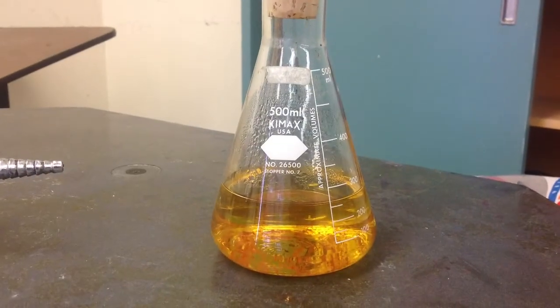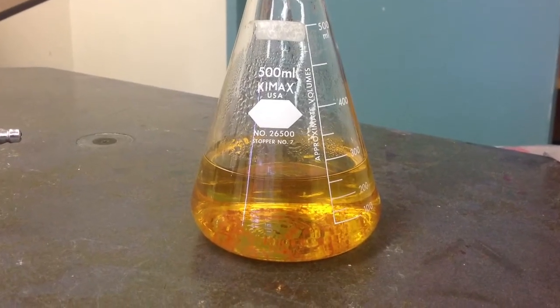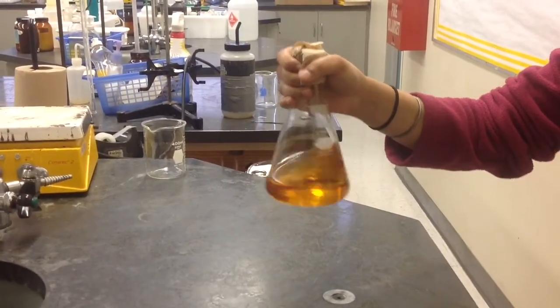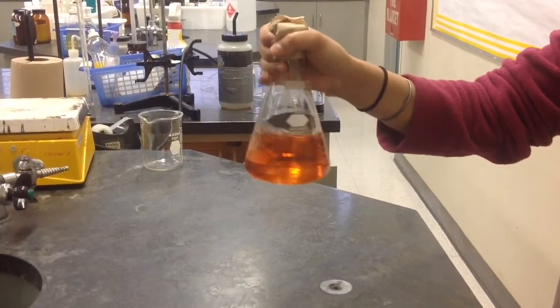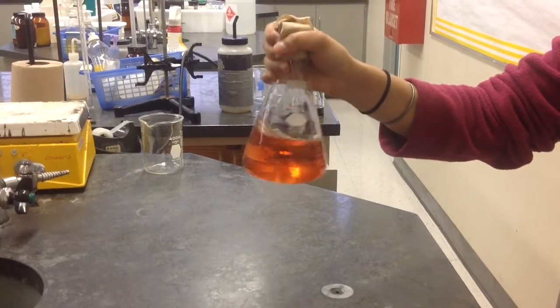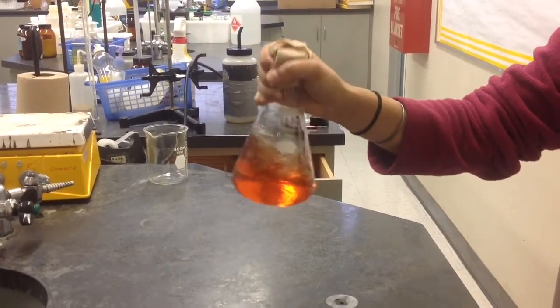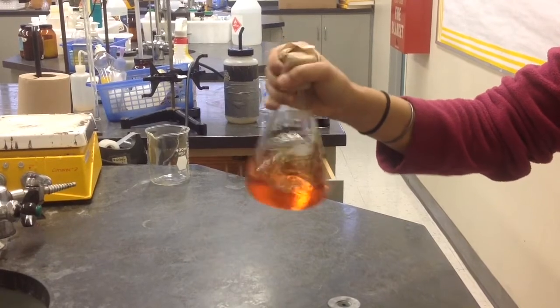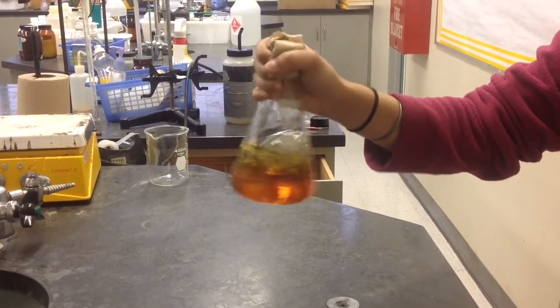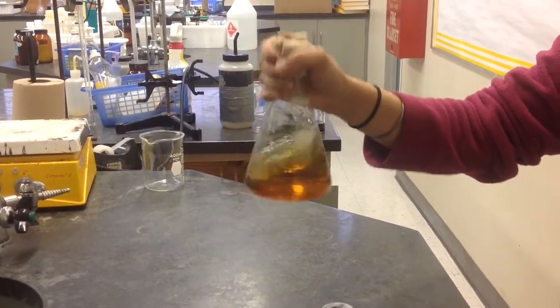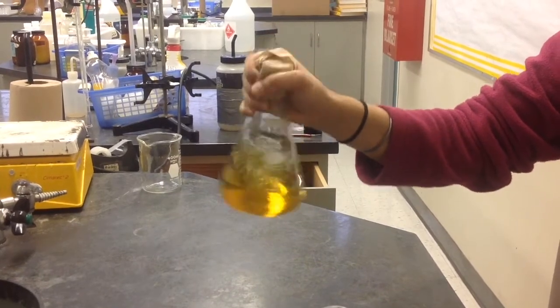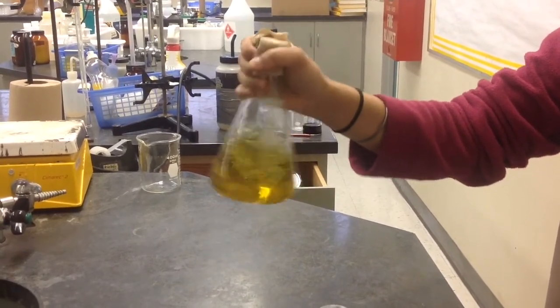We see that now the solution has changed to a yellow color. We begin by shaking the solution, and almost instantly it turns a vibrant orange red, and as we continue to shake it, it becomes redder. After vigorous shaking, the solution lightens to a lime green that is only maintained by shaking the flask.